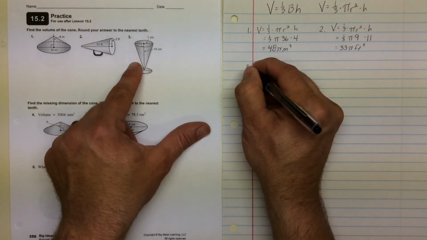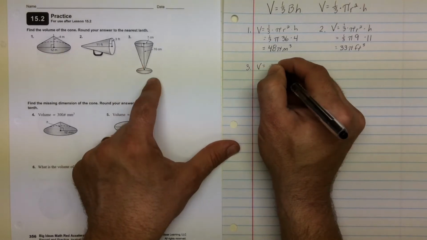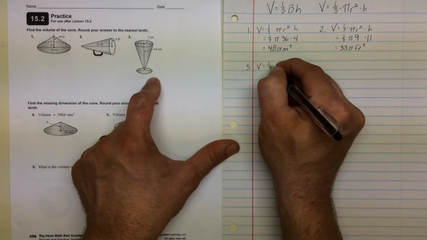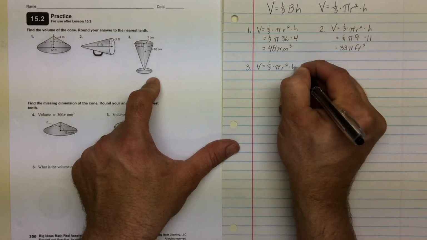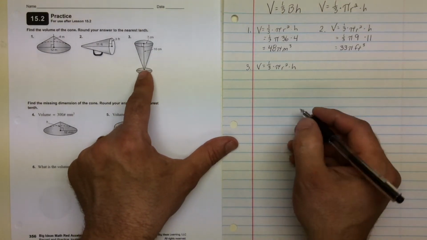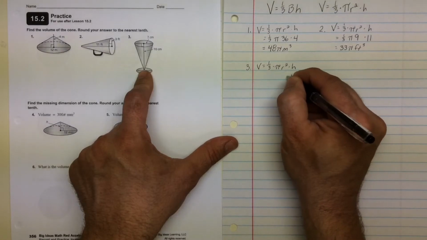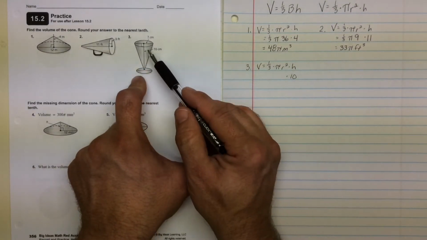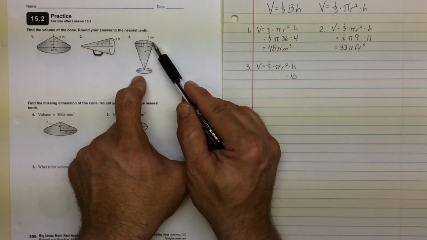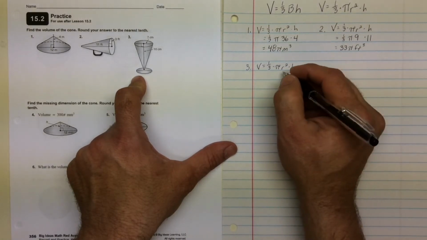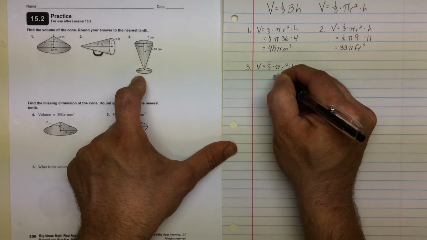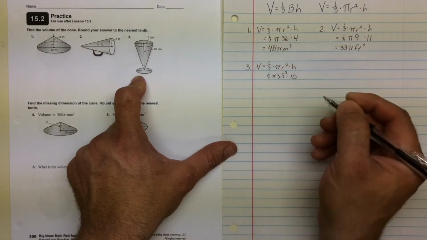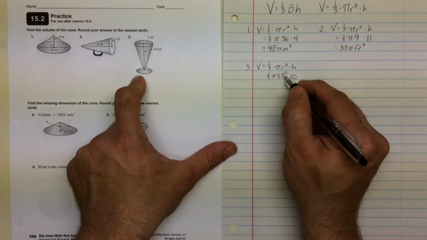Number 3. Volume equals 1/3 times pi r squared times h. The height here is 10. The radius is going to be 3.5, because the diameter is 7. So 3.5 squared.